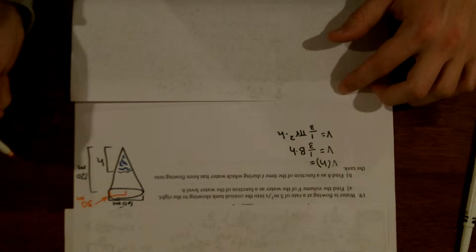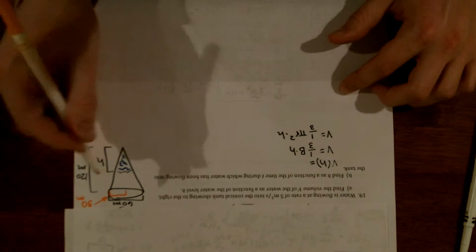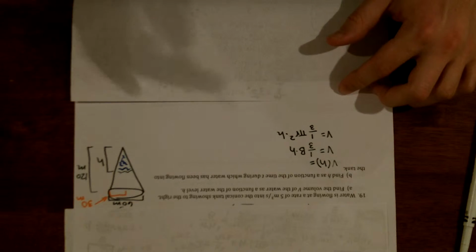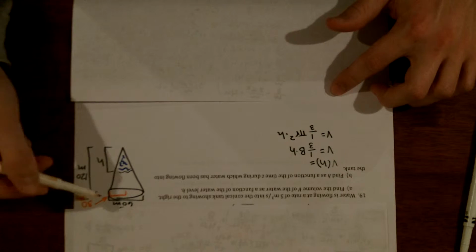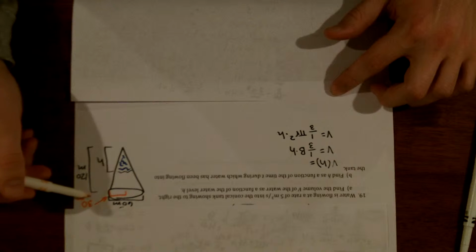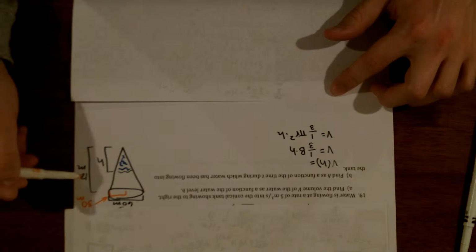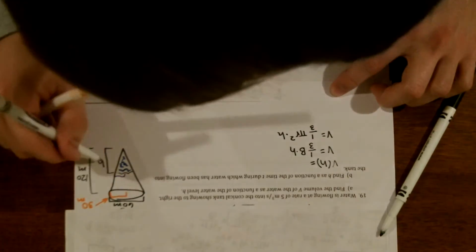And I'm thinking about radii in this instance because that's what I have. So I don't want to think about the diameter, I want to think about the radius because I need to get rid of this radius. So this radius of 30 relates directly to the height of 120, which means that the smaller radius down here by the water is going to relate to this height of the water.